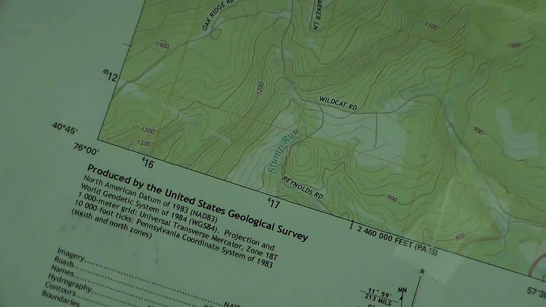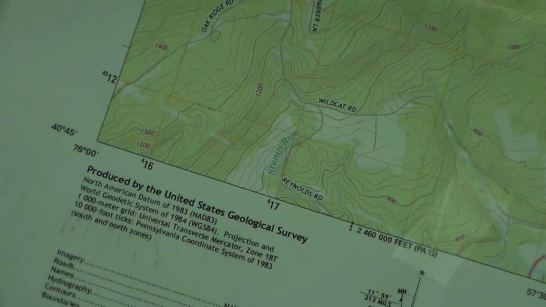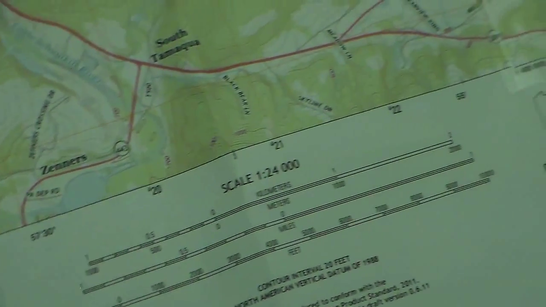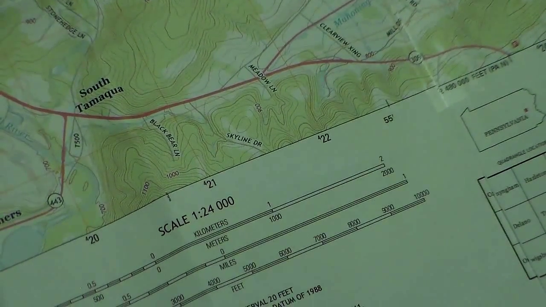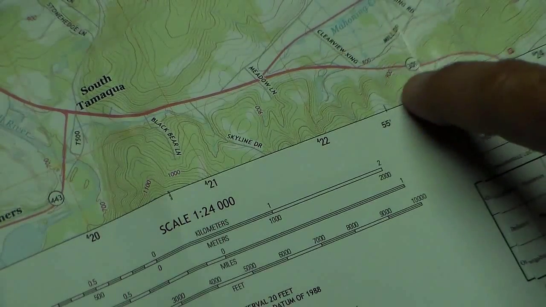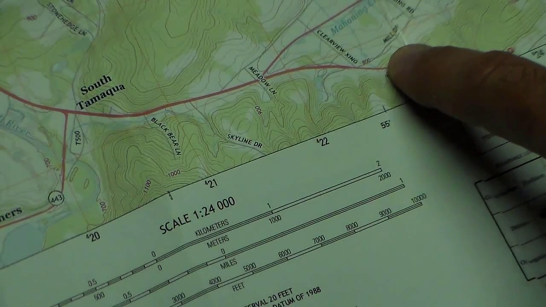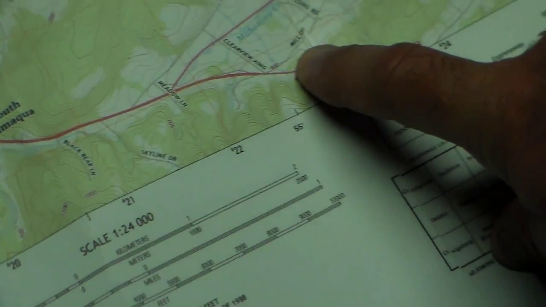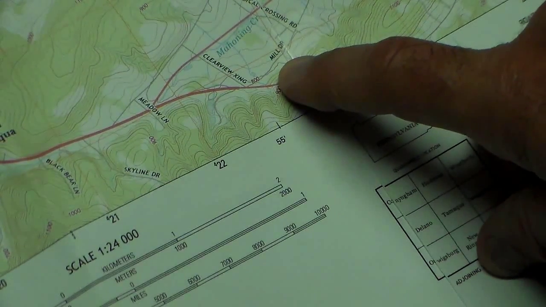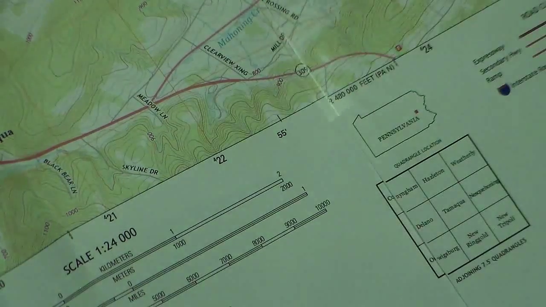you would first off scan across, and I'm going to try and pan the camera. You would pan over to right here where it says 23, which is this line right here. Let's move the camera a little more. There we go. 23. And then look for 19.